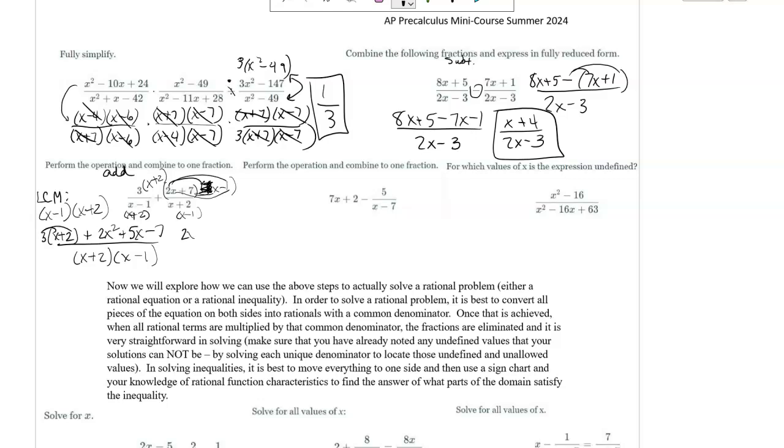So I know I will have a 2x squared. I'll have a 5x here and a 3x here that'll add up to 8x. And I have a minus 7, and this ends up being a positive 6 that I need to combine with subtraction. And this becomes my simplified addition answer with that common denominator.